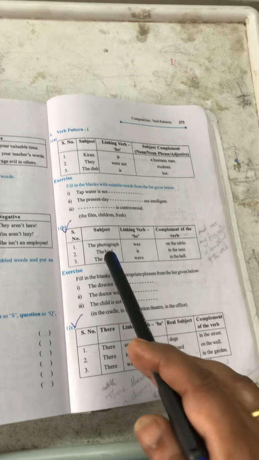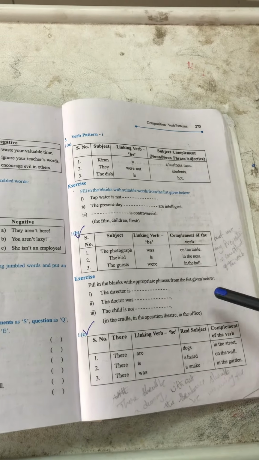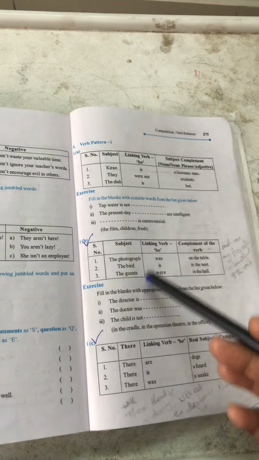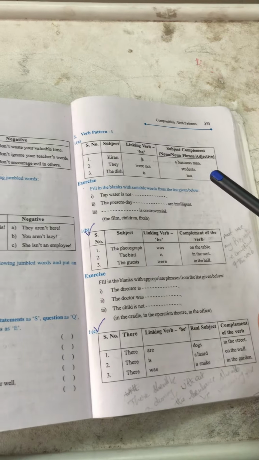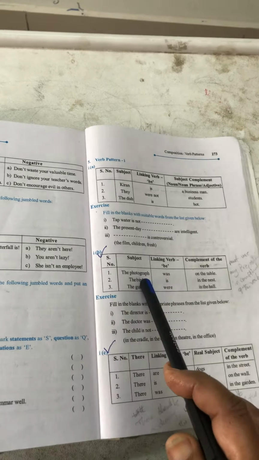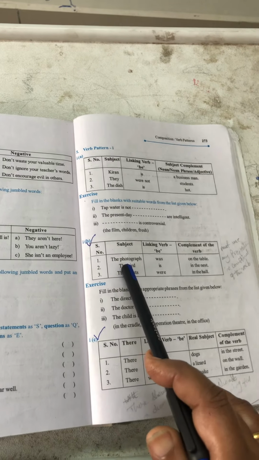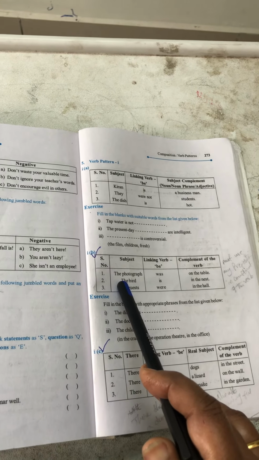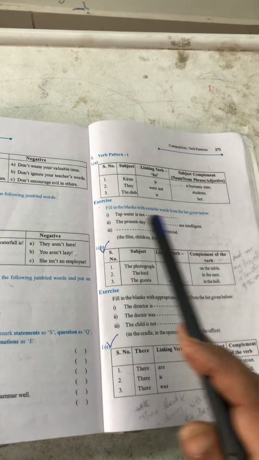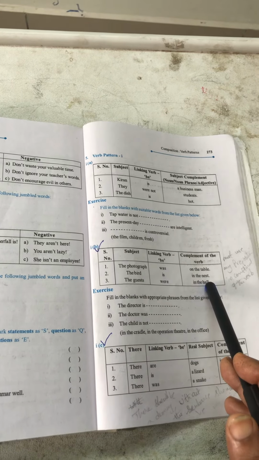Now change this subject or the complement of the verb and make sentences. First, as per the steps we have followed, we'll change the subject. First, the photograph. Instead of photograph, you can write the book was on the table. Like that, the bag was on the table.